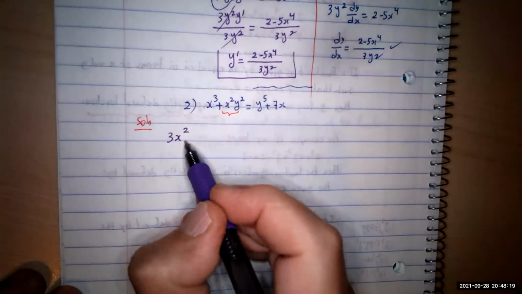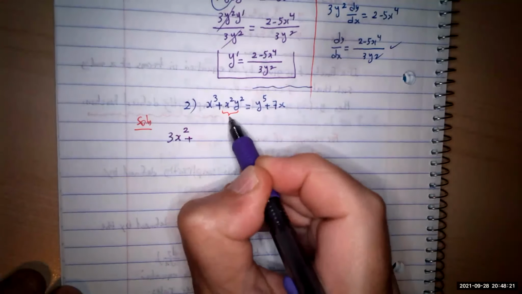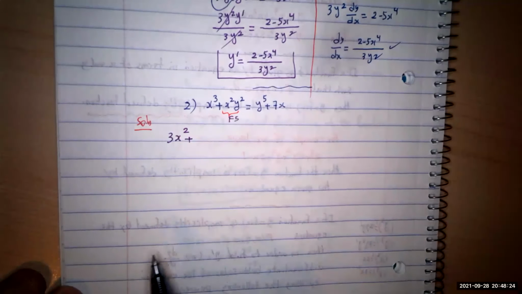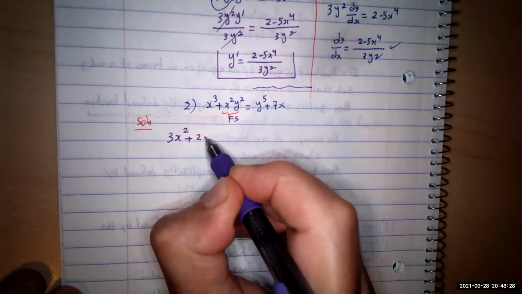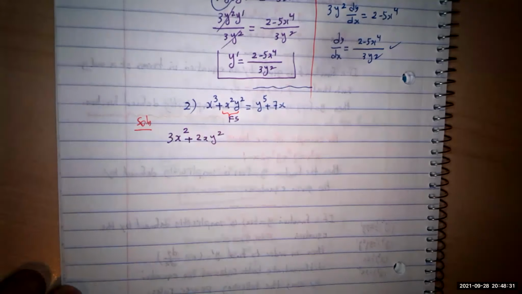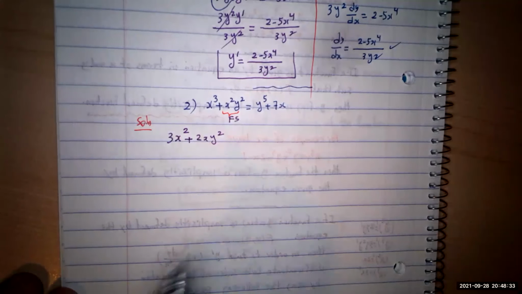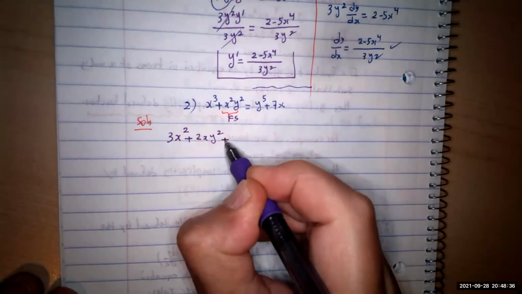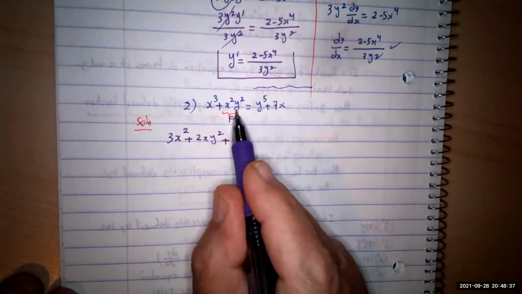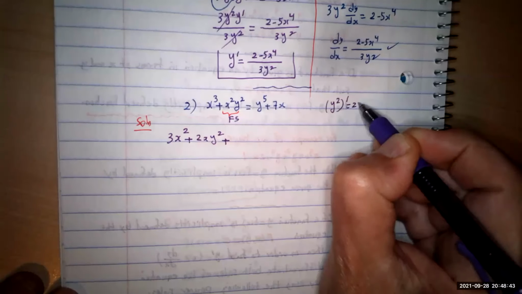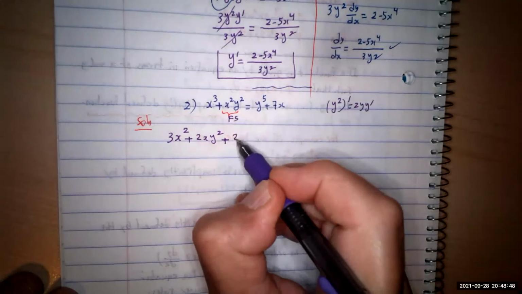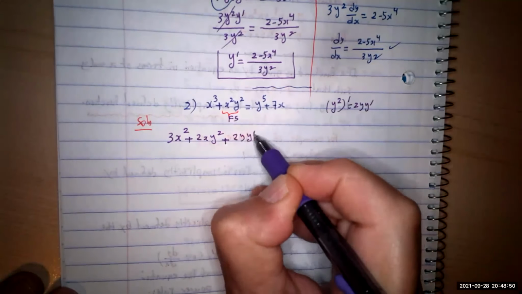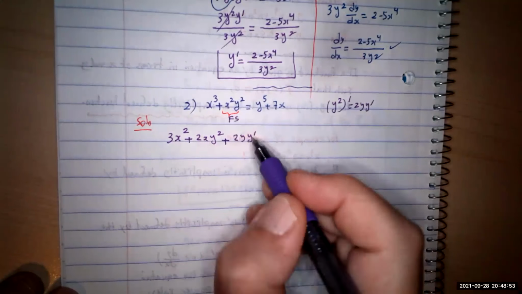Now we have to apply the product rule. The derivative of the first one, x squared, is 2x. First times second: 2x y squared. Plus the derivative of the second one, y squared. You see, y squared is like u squared, so it's going to be 2y y prime. So the derivative of the second one would be 2y y prime multiplied by the first, x squared.